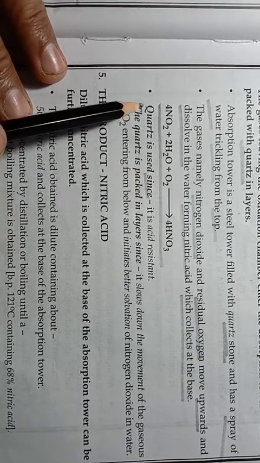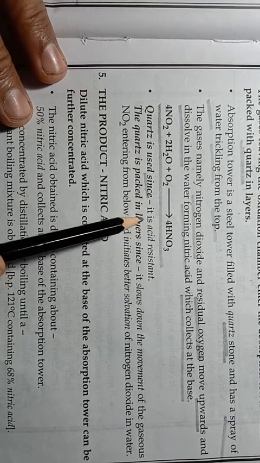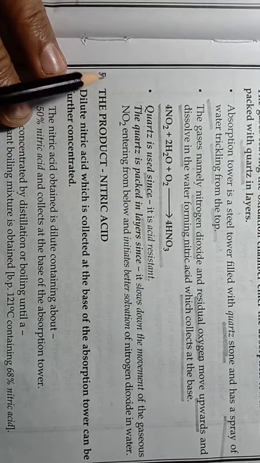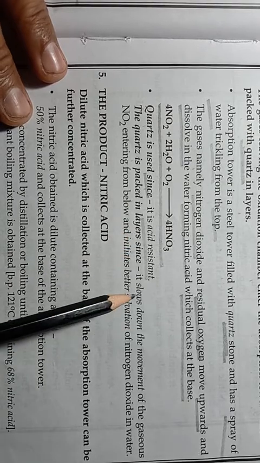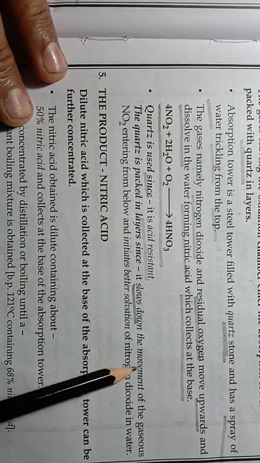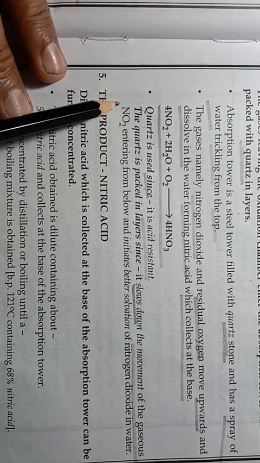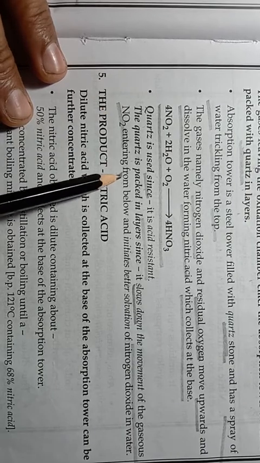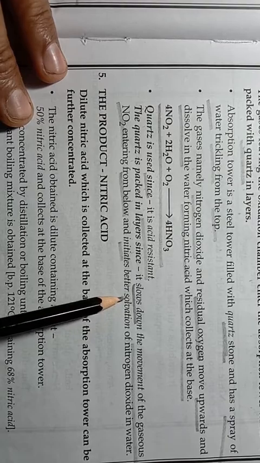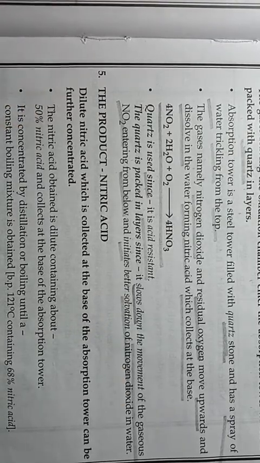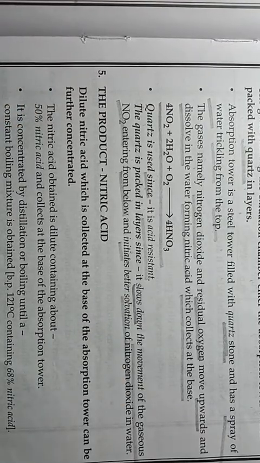Now quartz is used. What is the reason for using quartz? It is acid resistant, first thing. The quartz is packed in layers since it slows down the movement of the gaseous NO2 entering from below and initiates better solvation of nitrogen dioxide in water.